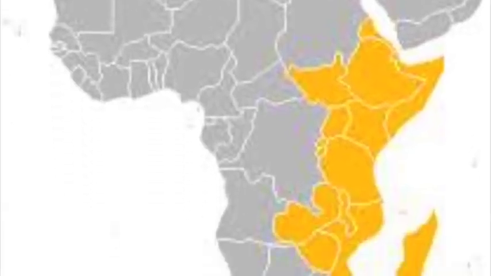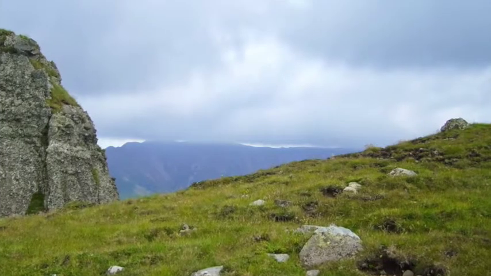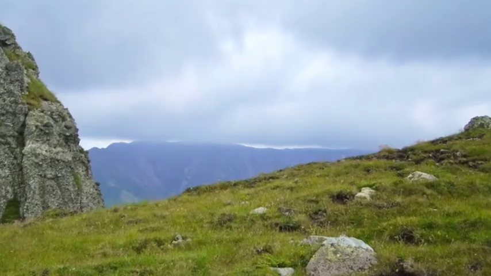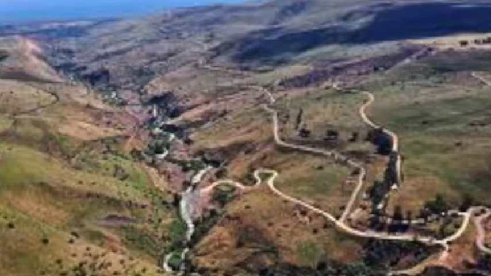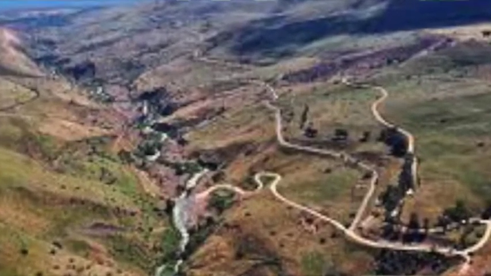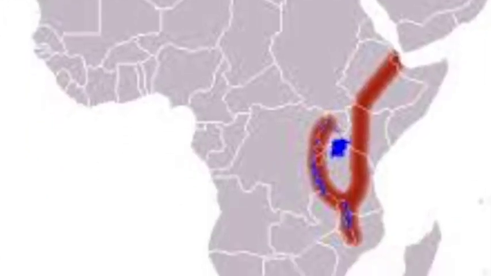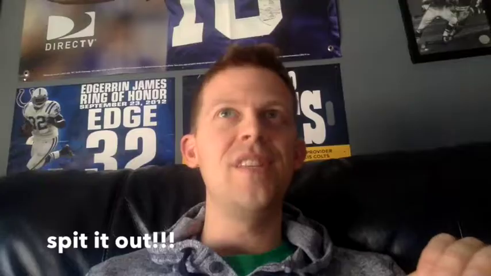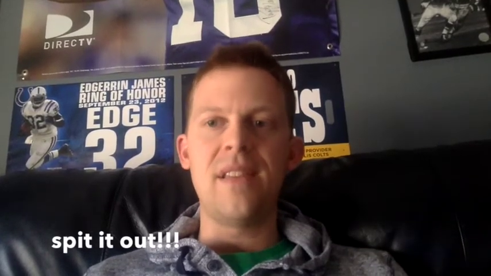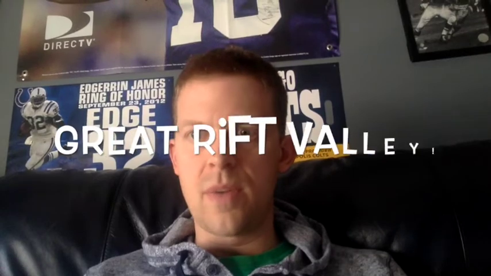East Africa features mountains and plateaus. It includes grasslands and hills. It actually also includes one of the coolest physical features in the world called the, not the Great Barrier Reef. I was going to say Great Barrier Reef. It is actually the Great Rift Valley, and that is awesome. We will talk about that.